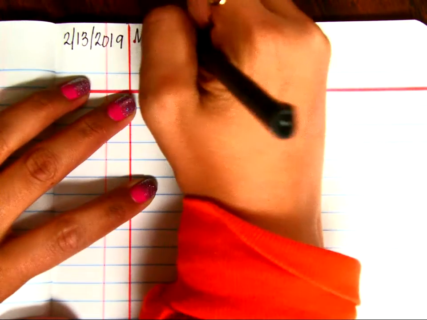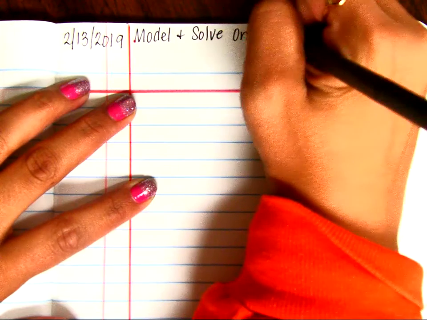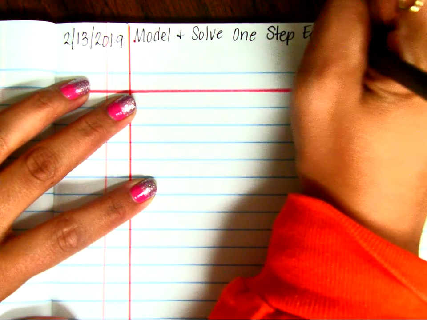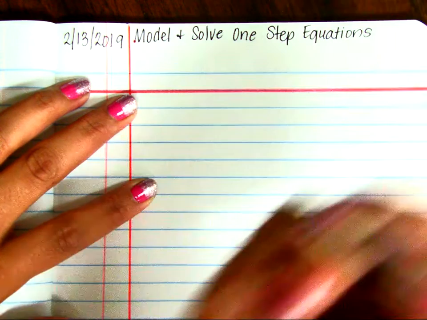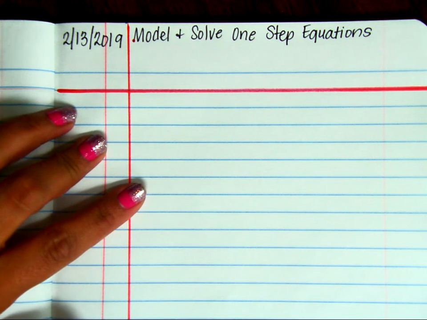So we're going to look at how do we model and solve one-step equations. Now you should be writing as you hear it and as you see it on the screen. That way you are prepared with your notes.